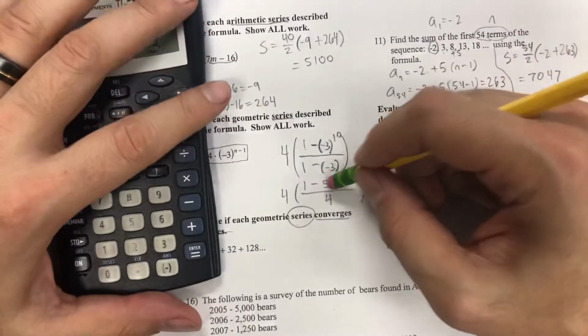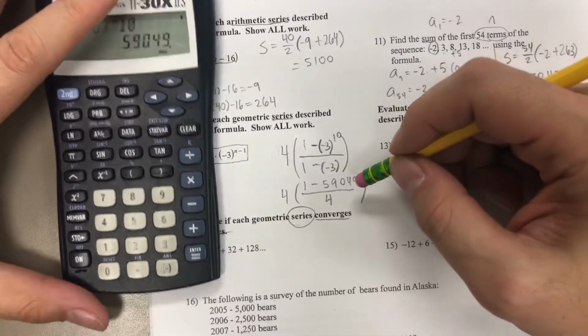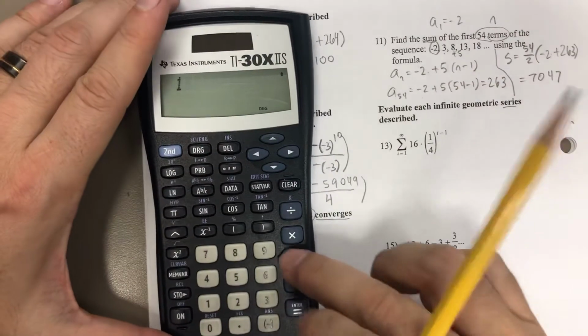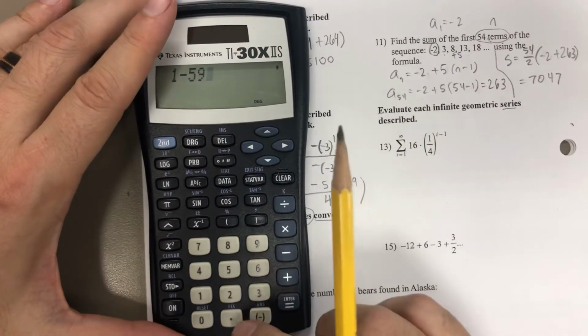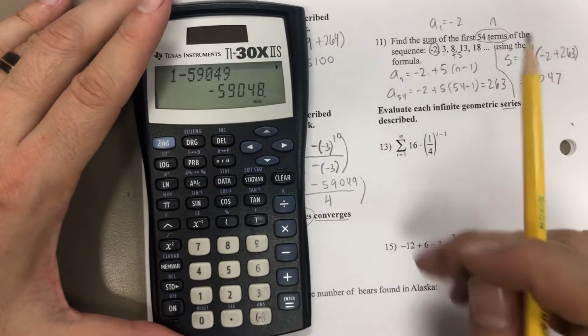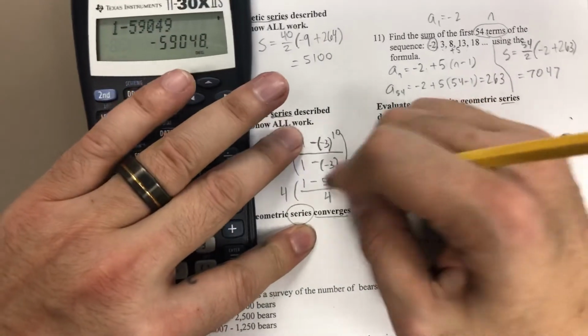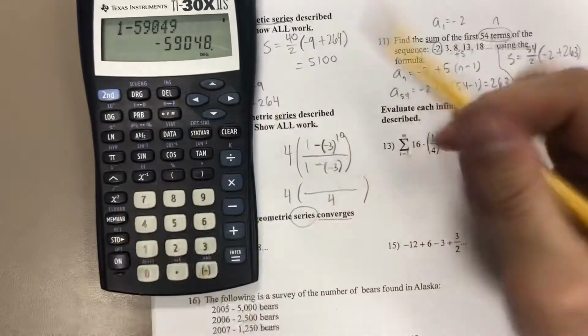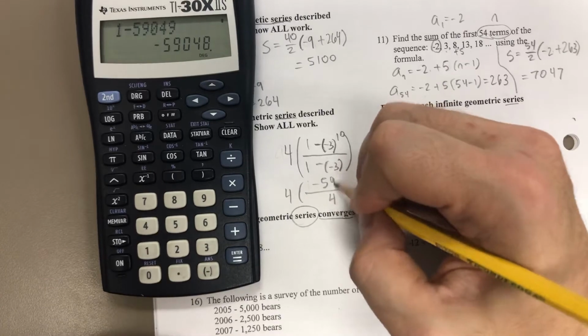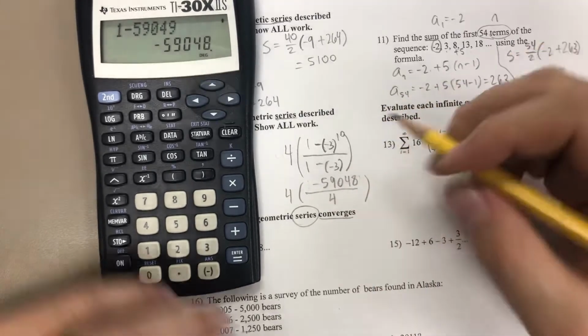And then 1 minus 59,049. If I did that on my calculator, 1 minus 59,049, I get negative 59,048. So now let's divide it by 4.